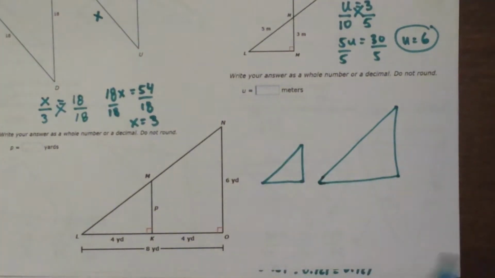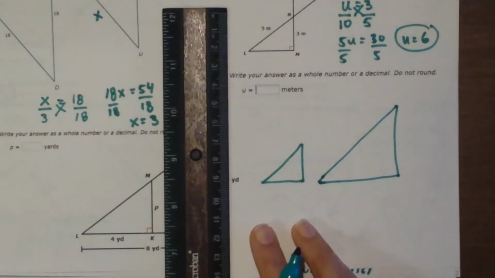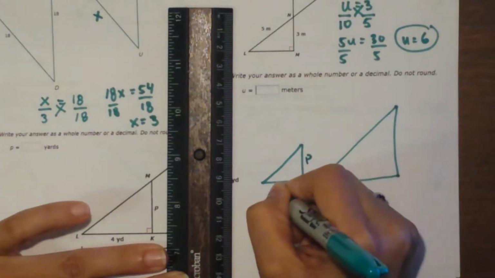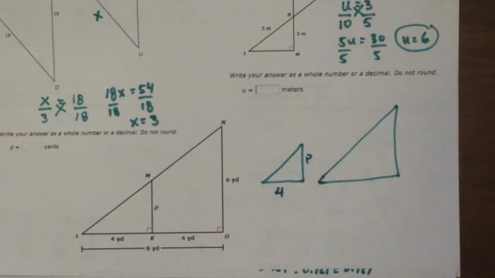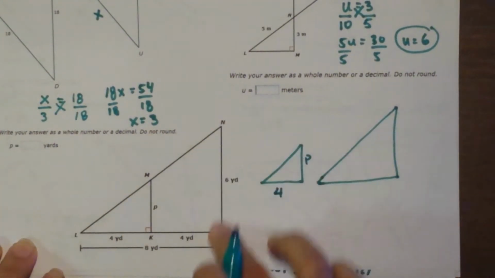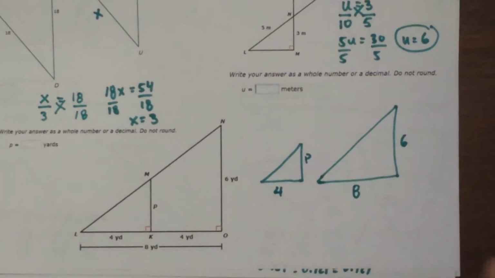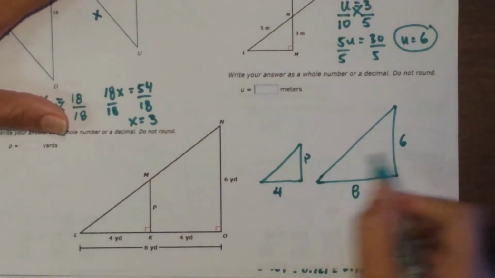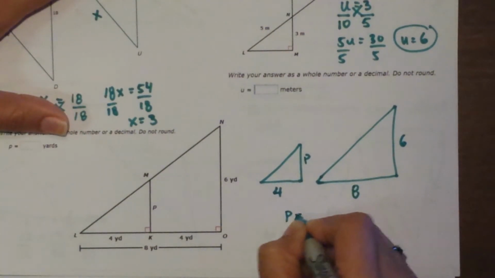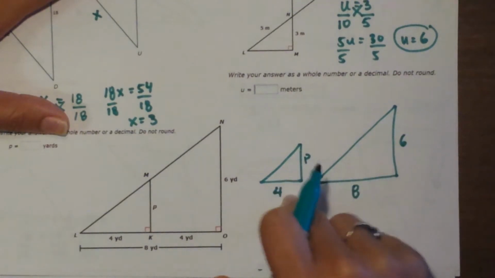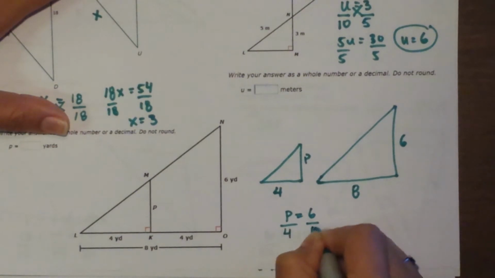So looking at just the small triangle, I have P and I have 4. Okay. Looking at the large triangle, this one right here is 6. And from here to here, because it's the whole thing, it's not just 4, it says it's 8. Now, once I have my two triangles, really easy to see. P goes with what? P goes with 6. If I start from this triangle, I have to start from that triangle again. So 4 goes with 8.